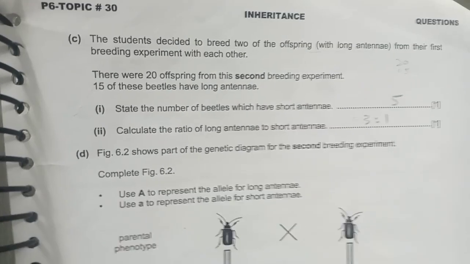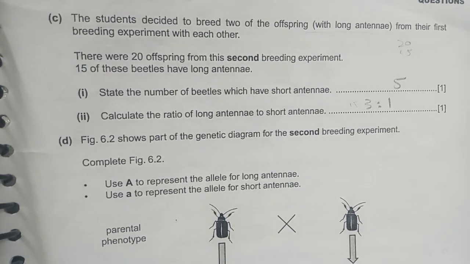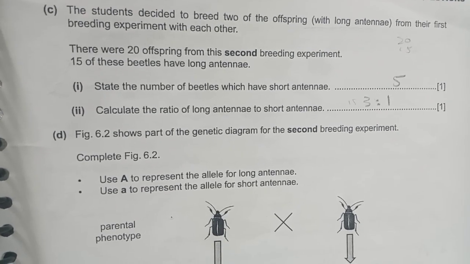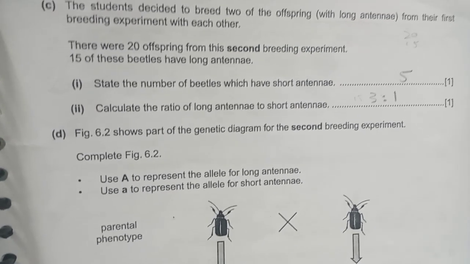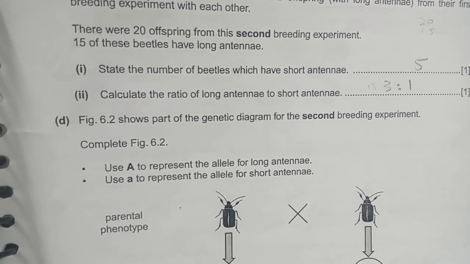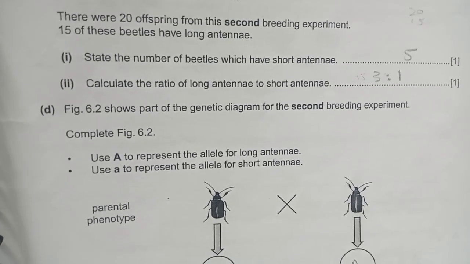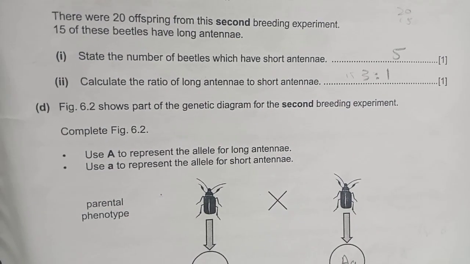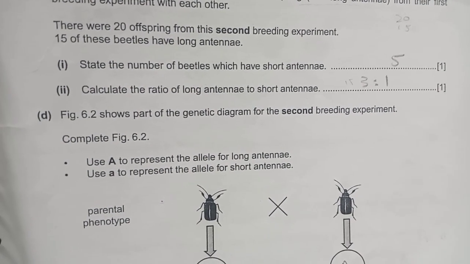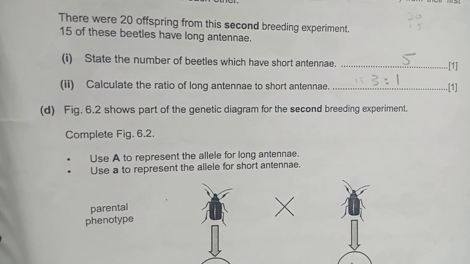Now the C part. The students decided to breed two of the offspring with long antenna in their second breeding experiment. There were 20 offspring from this second breeding experiment. 15 of these have long antenna. State the number which have short antenna: from 20, 15 have long, so 5 are left. Calculate the ratio of long antenna to short antenna. Do remember this: 5 is 1 part and 15 is 3. So 3 to 1 is the correct answer.